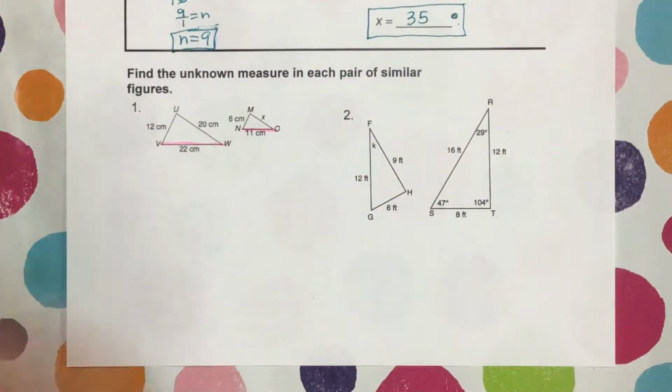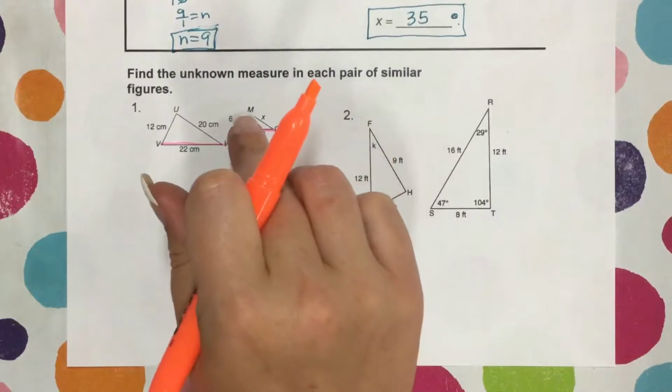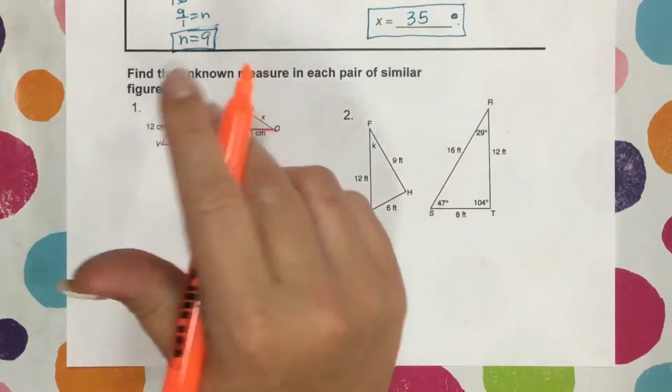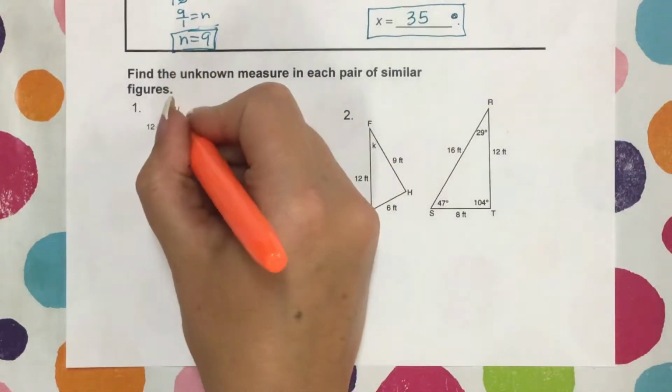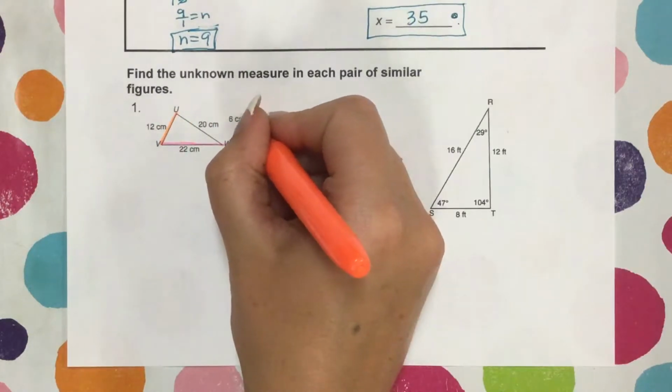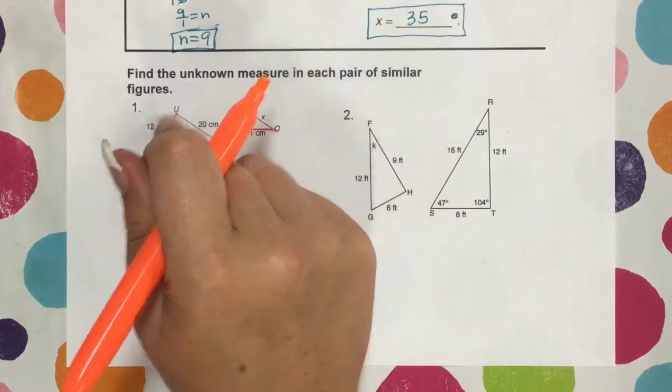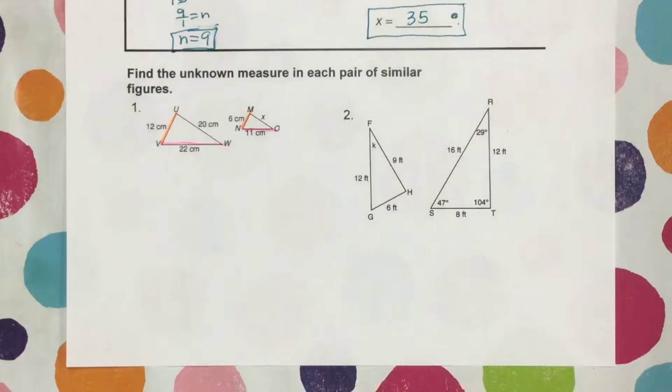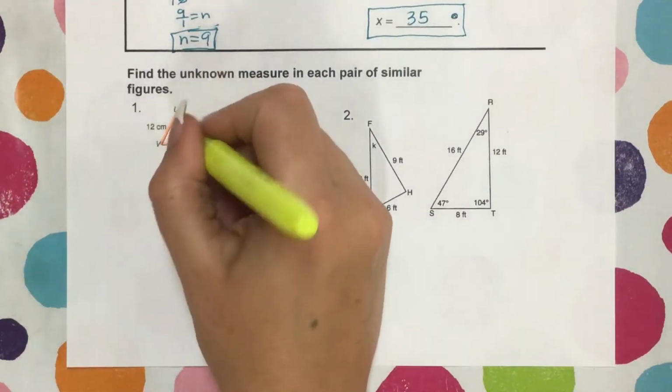So those two sides correspond. And then I'm going to highlight the smallest side, which would be right here out of these three. UV is the smallest, which means MN is the smallest there. Those are corresponding. And finally, the one in the middle would be right here, UW.